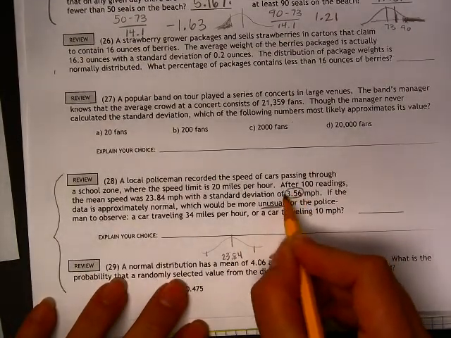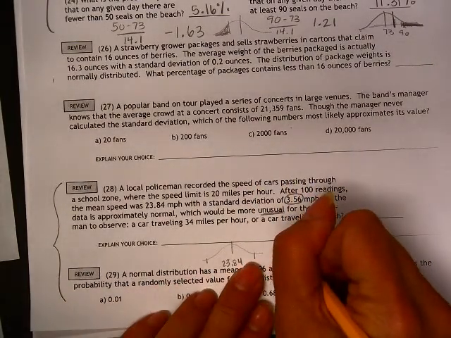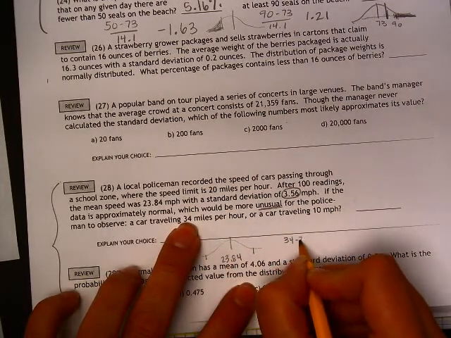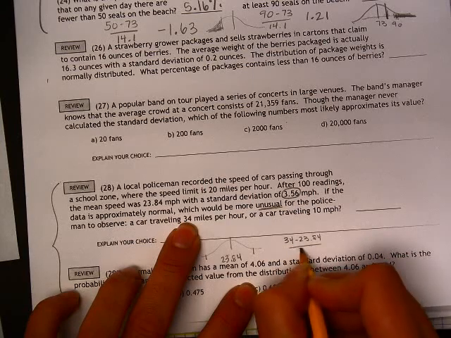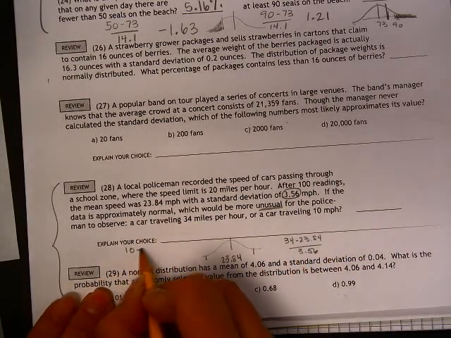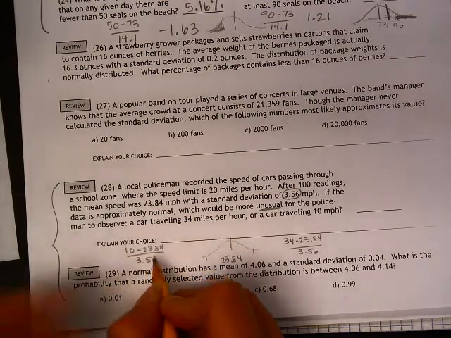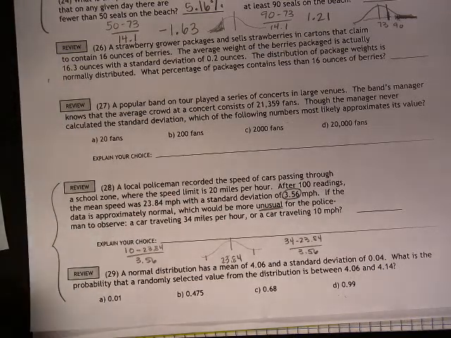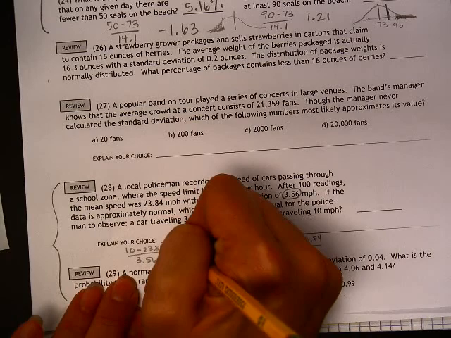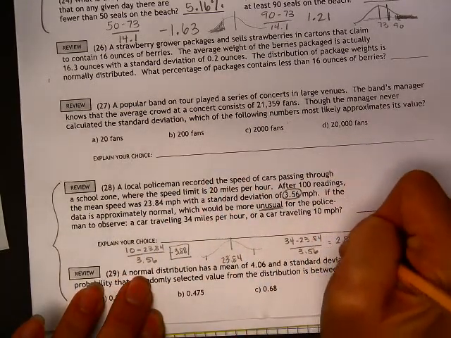So we have our 3.56 as our standard deviation. So for our z-score, we would take, let's do 34 minus 23.84 over 3.56, and then we're also going to do 10 minus 23.84 all over 3.56. So we're going to get two answers. We're going to get negative 3.88 here for our z-score, and we're going to get 2.85 here.